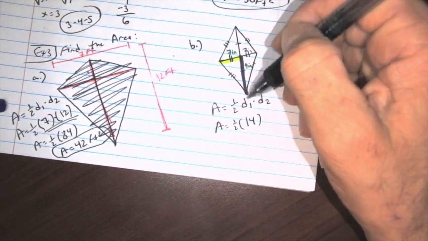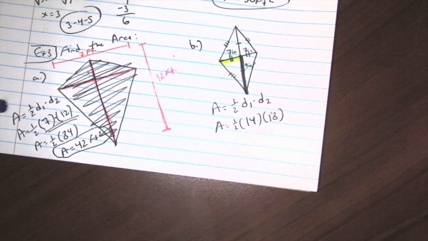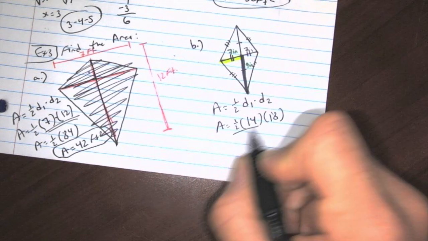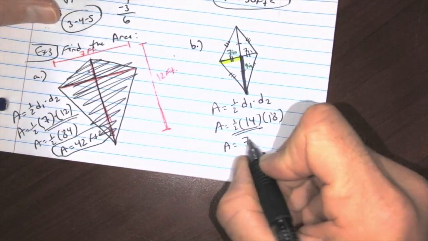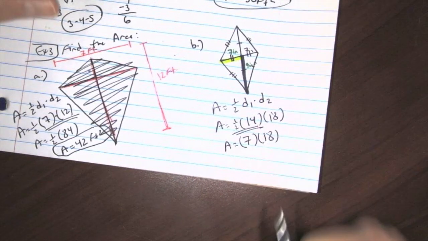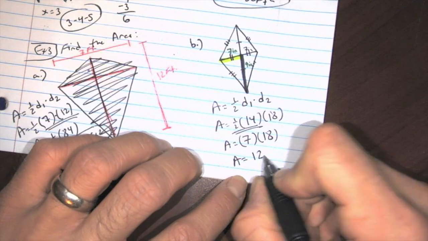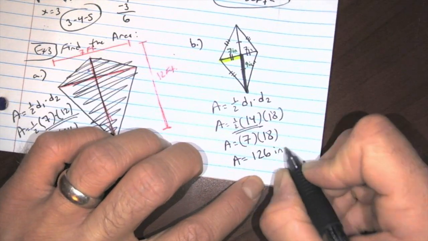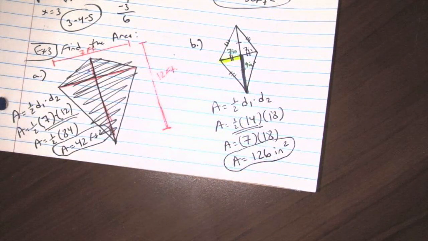And then diagonal 2 has to be 18, because if that's 9, there's your 18. I'm going to do the 1/2 and the 14, which is 7, and then just do 7 times 18. That is, I think, 126. 126 inches squared. Folks, we are done.